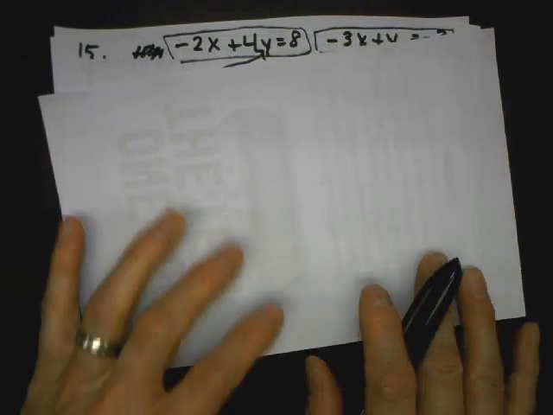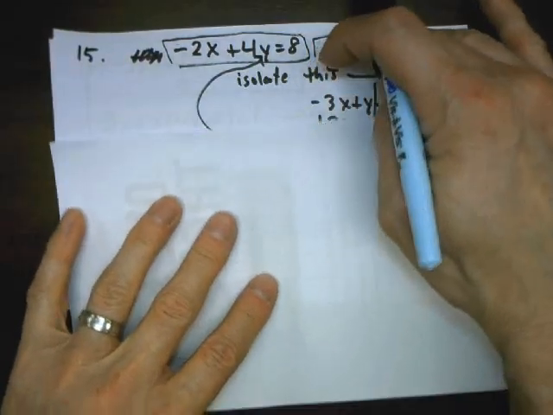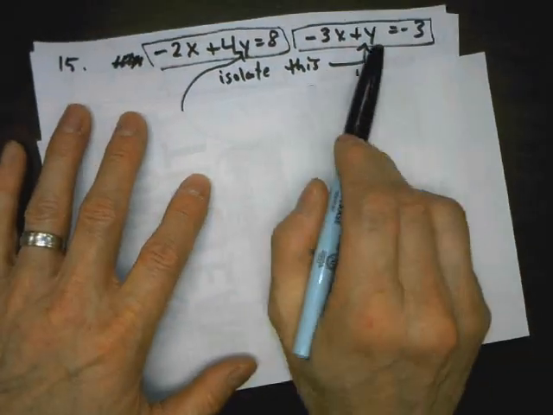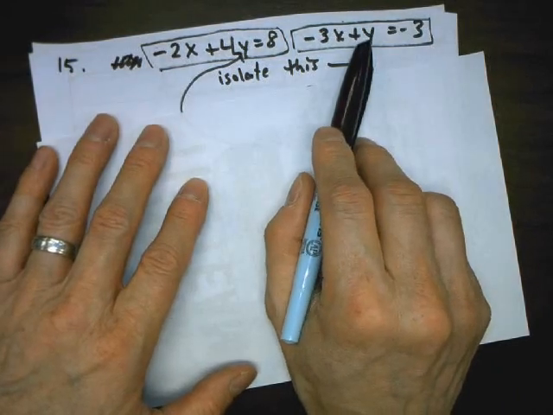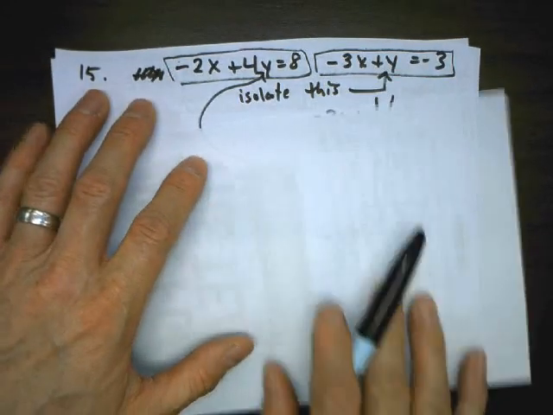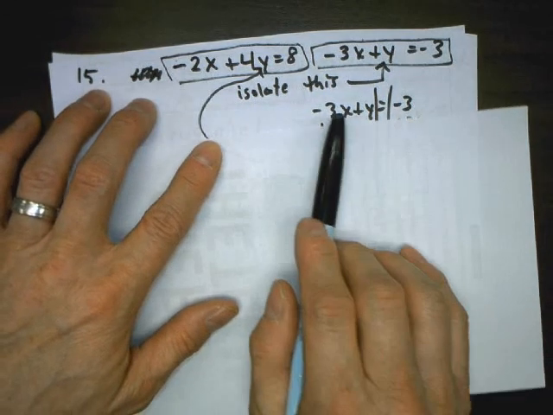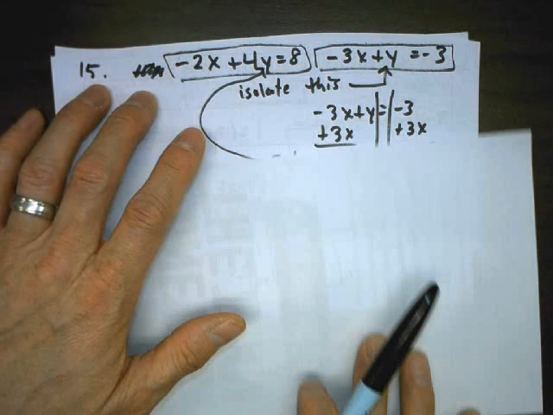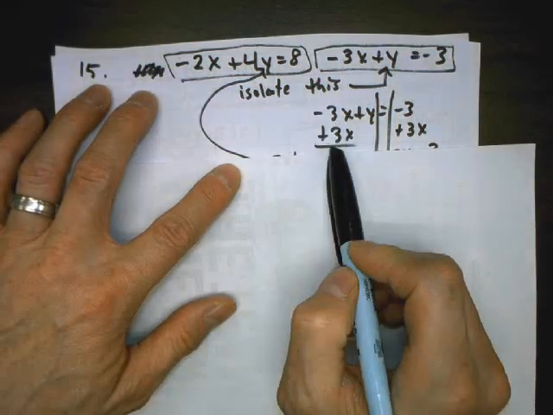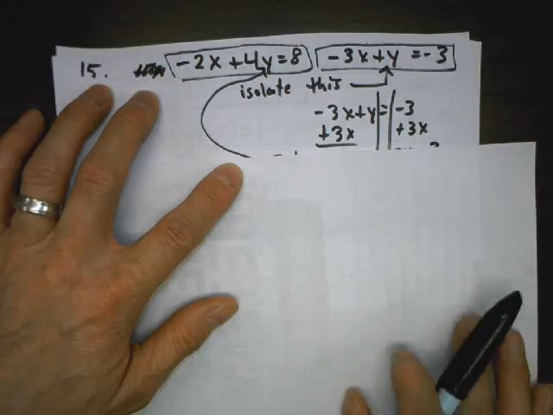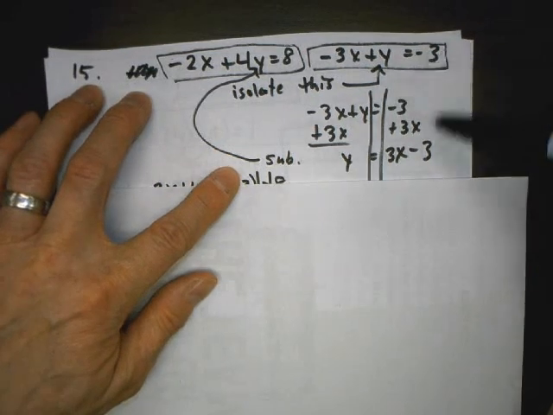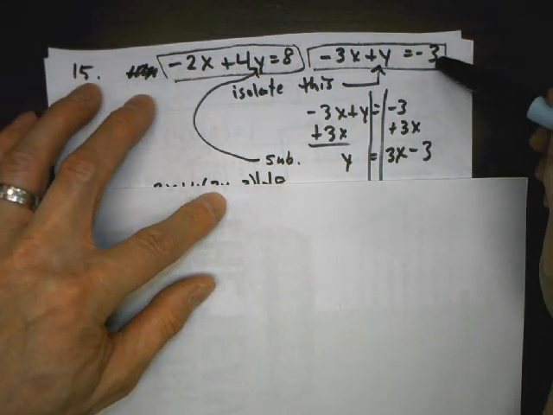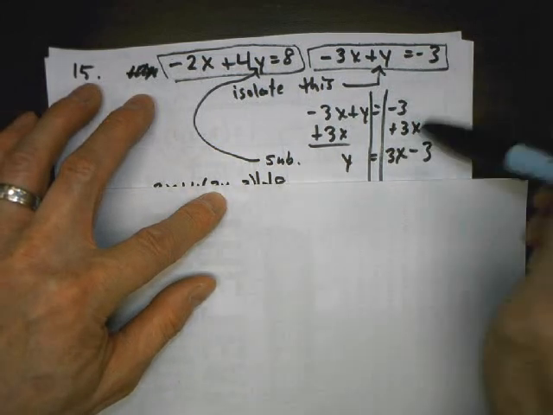Number 15. What is the x-coordinate of the solution to this system of equations? So here's our system. We're going to take one of these equations and isolate the variable. We want to isolate the one that has no coefficient. So I'm going to take this y right here and isolate that. So I'm going to move the negative 3x. And since I'm moving something, that's when I do the inverse operation, right? So if it's negative 3x, I add 3x. And then I see that this equation is the same as y equals 3x minus 1. This is the same line.